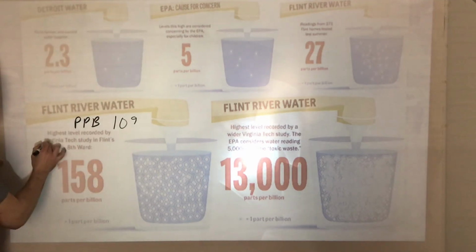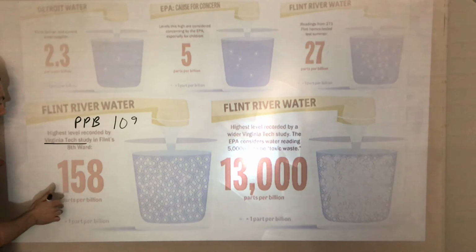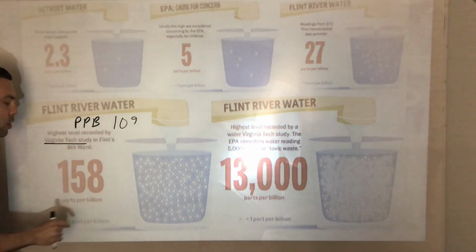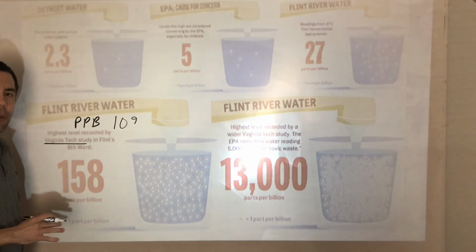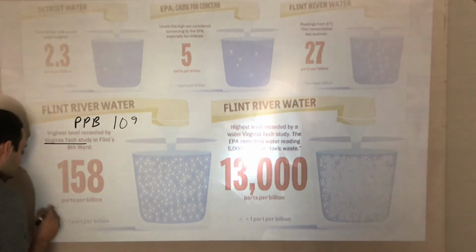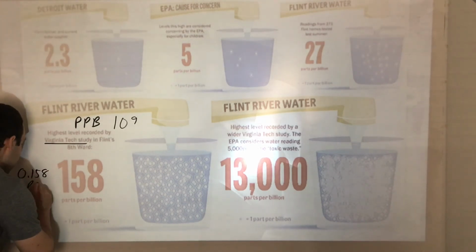A Virginia Tech study showed that in the 8th Ward, the highest recorded level of lead concentration in the water was 158 parts per billion. If I was to convert that into parts per million, ppm, that would be 0.158 ppm.